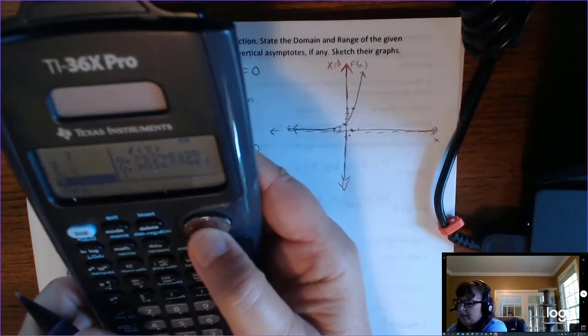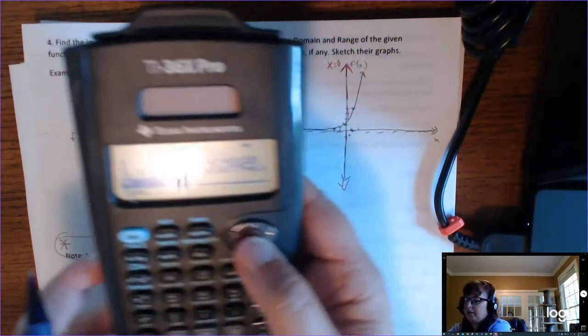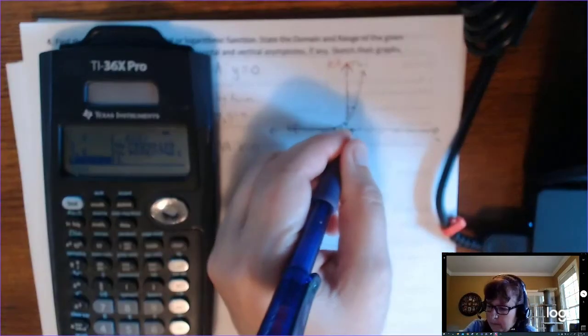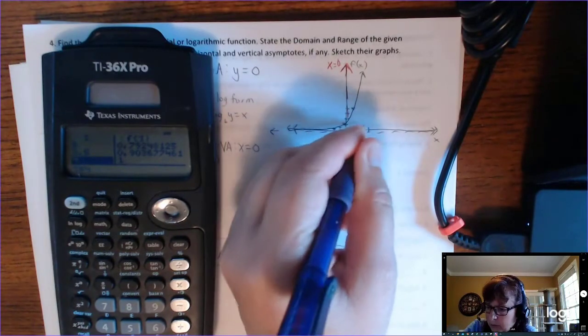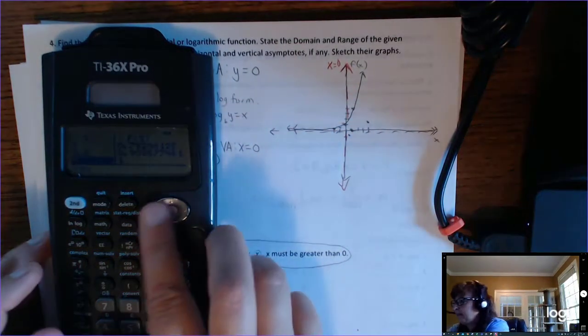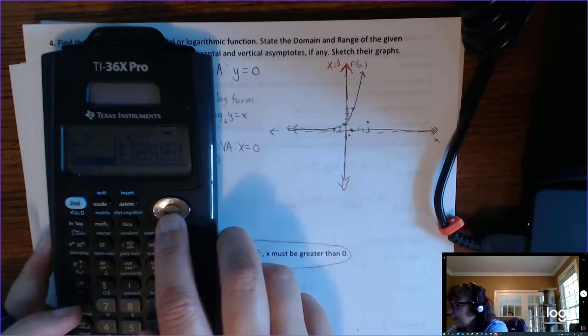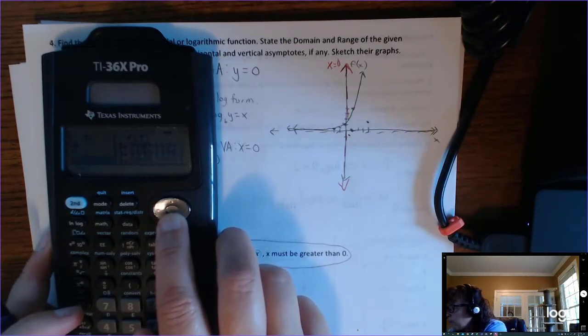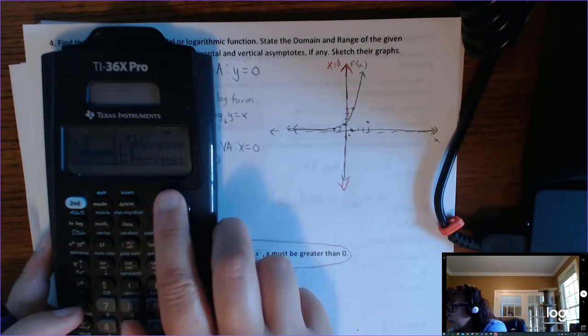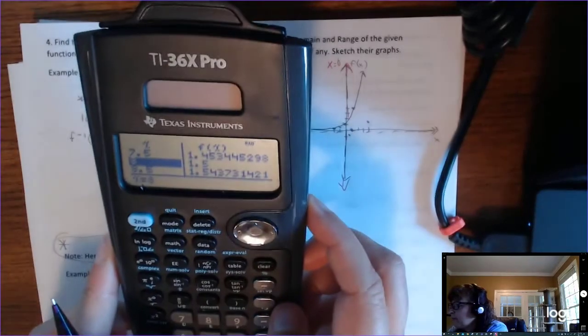Going to have a lot of decimals, so we'll keep looking till we get a good one. The log base 4 of 4 is 1. All right, and we're going to get a lot of decimals. There's a nice one. Log base 4 of 8 is 1.5.